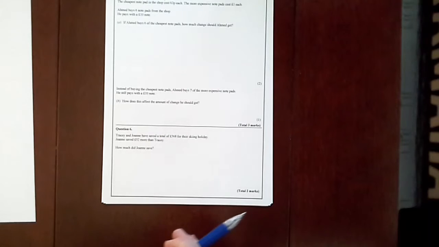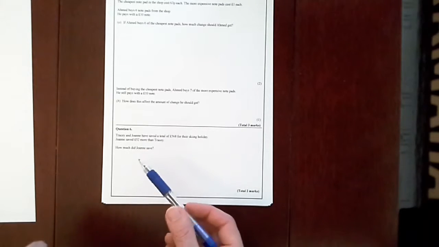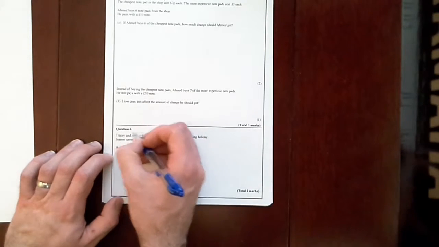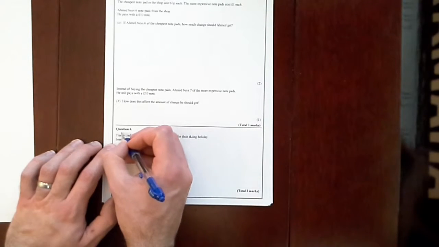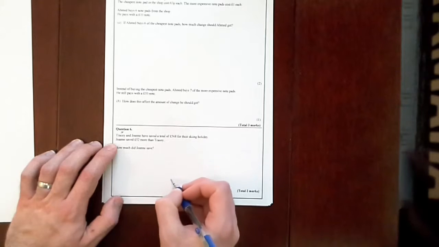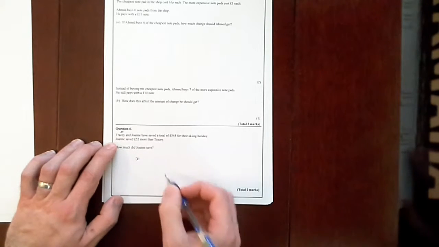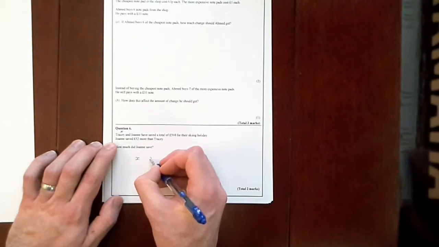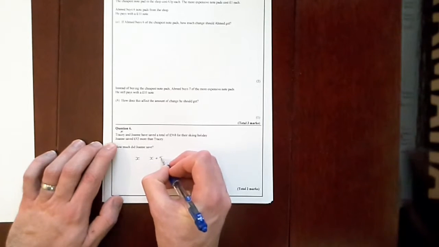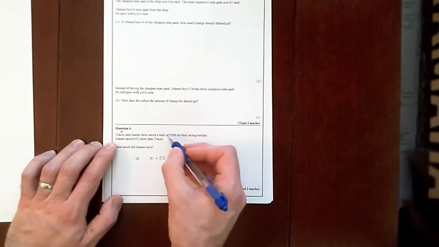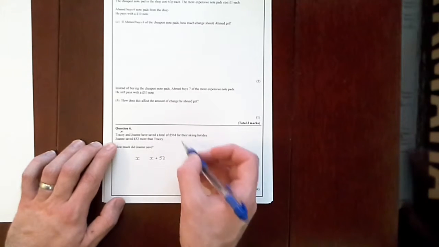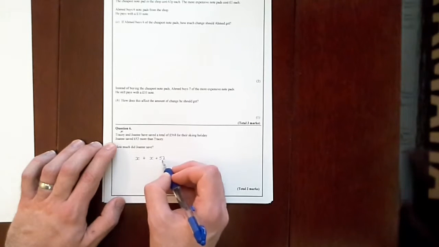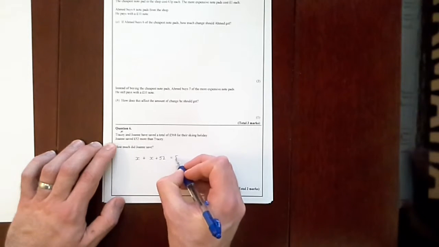Question 6. A bit of a tricky one to get your head around, but I think if you think about how much Tracy gets as X. And we know that Joanne saved £52 more than Tracy, so that'll be X plus another 52. And we know that in total they get 568. So if we add Tracy and Joanne's together, the total will be 568.